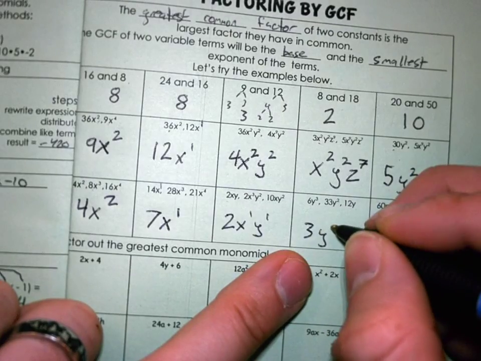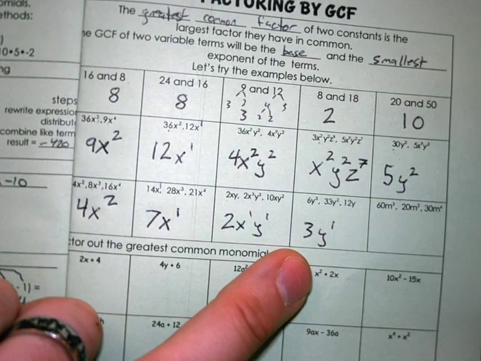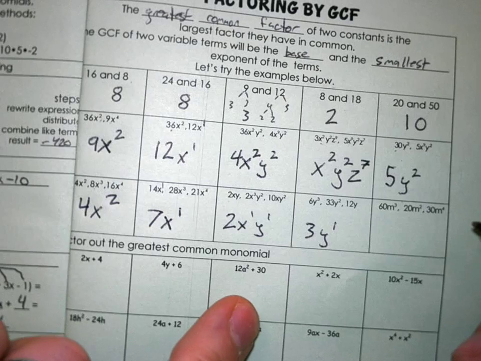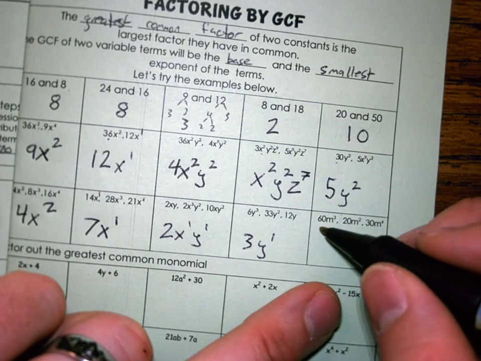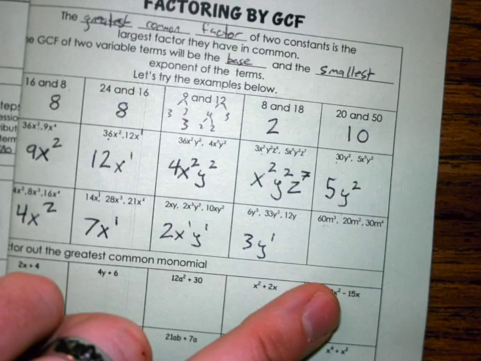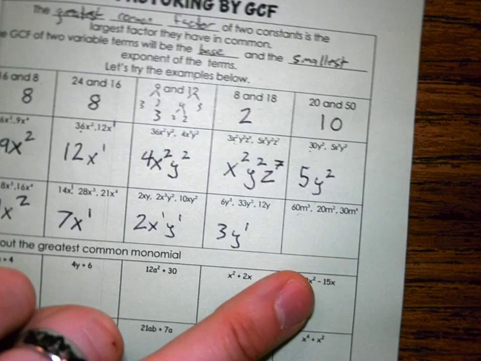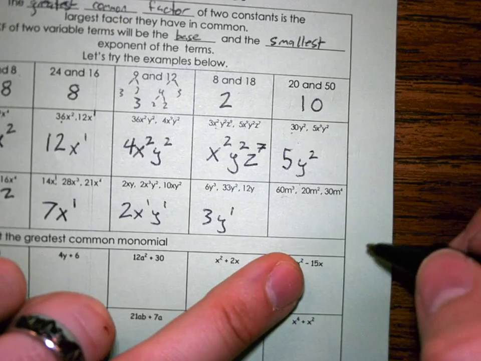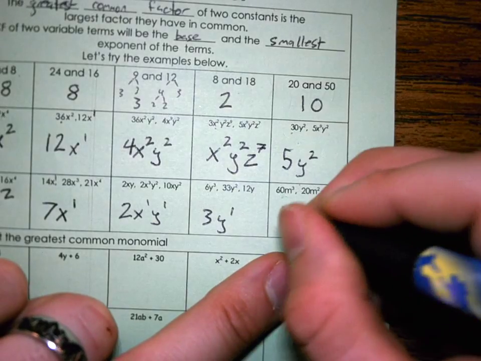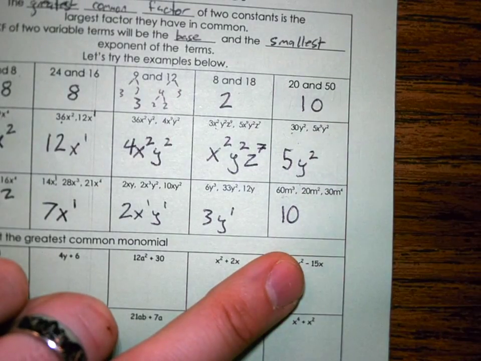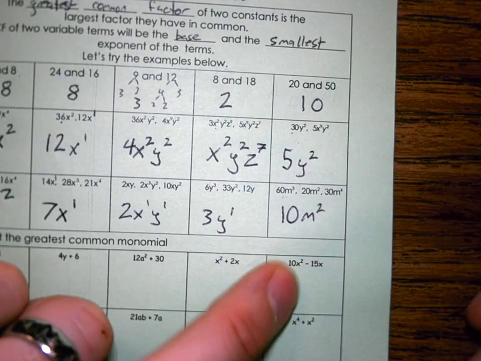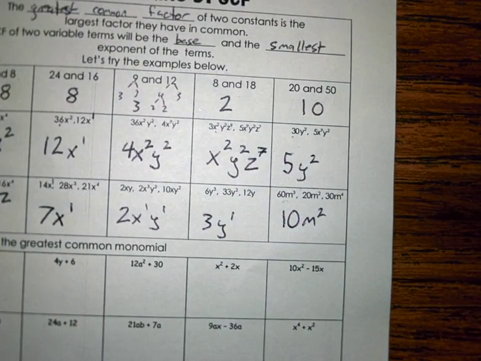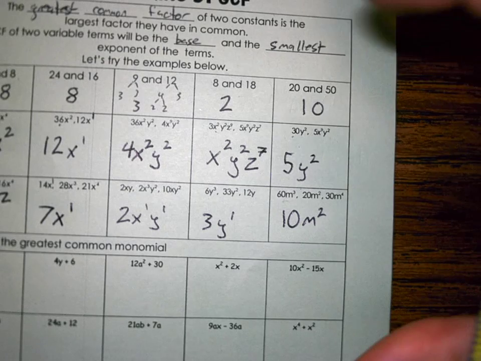Y to the 1st. Okay. M to the 2nd. Cool. Cool beans.